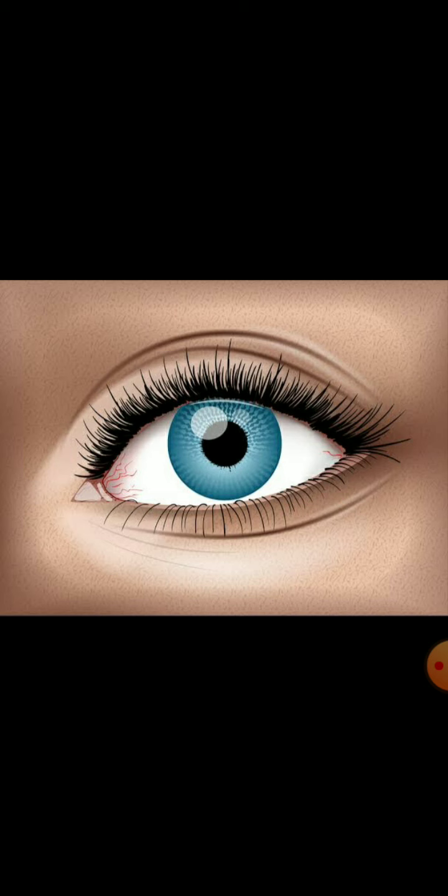The minimum distance at which objects can be seen distinctly without strain is called the least distance of distinct vision. It is also called the near point of the eye. What is this near point of the eye? It is the least distance of distinct vision. What is this least distance of distinct vision?